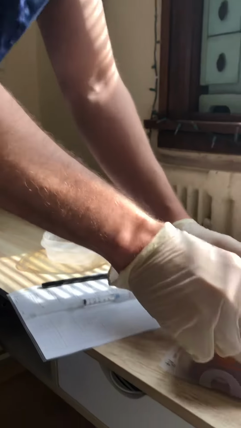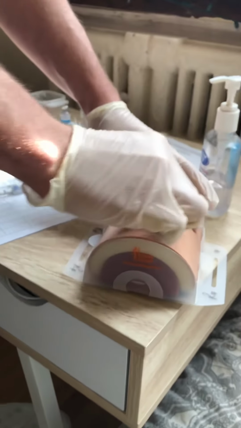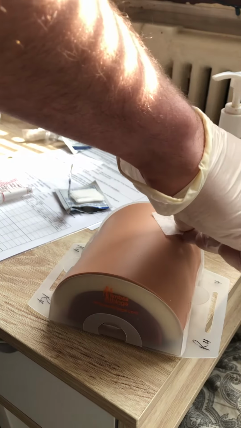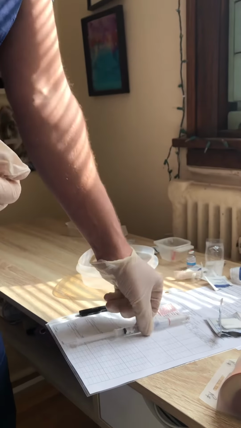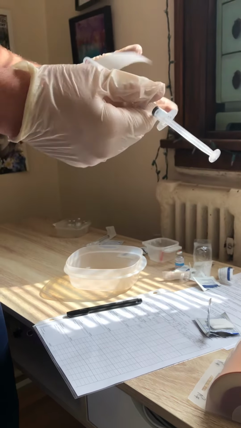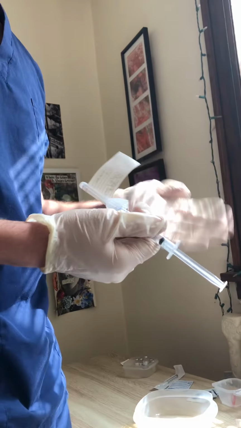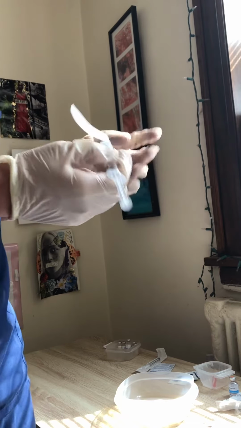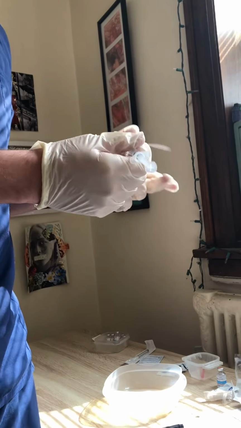So now I'm gonna clean the site in a circular motion for 30 seconds. We'll pretend that's been 30 seconds. I'm gonna leave that there just so I have an actual reference for myself. Also, it is important that in my facility, we do not aspirate when doing intramuscular injections, as per hospital policy.